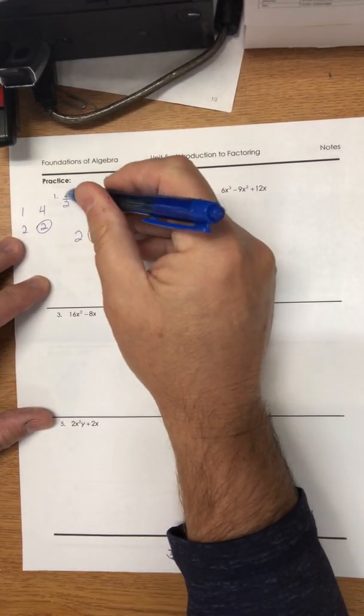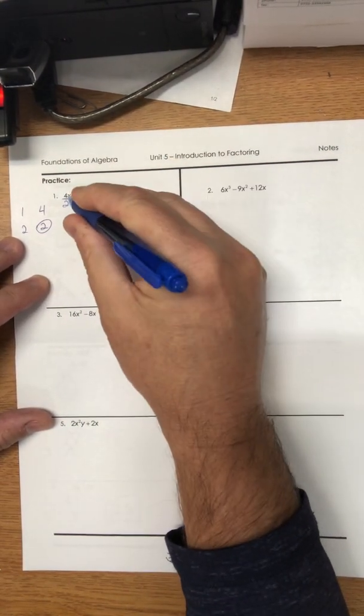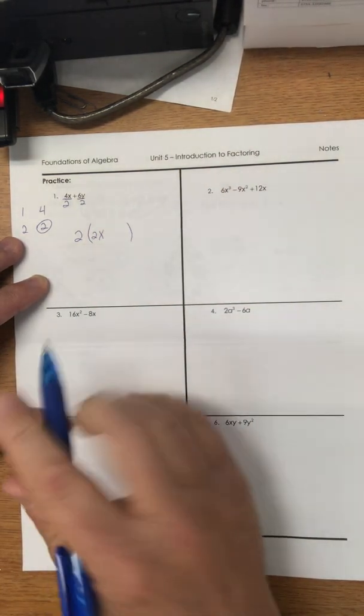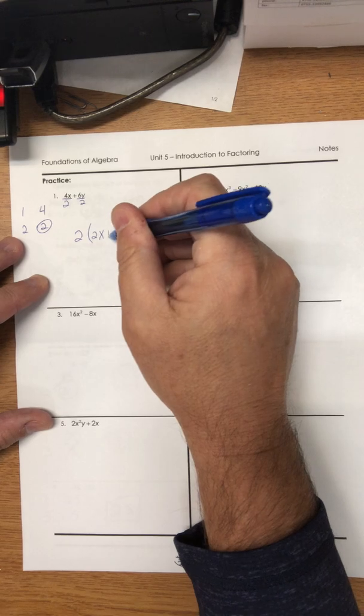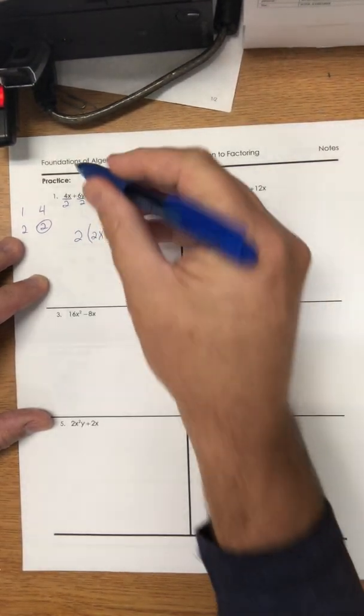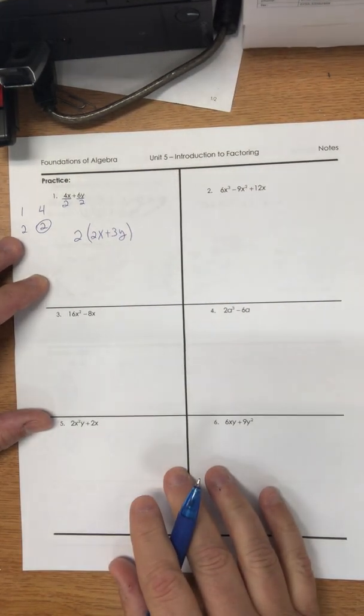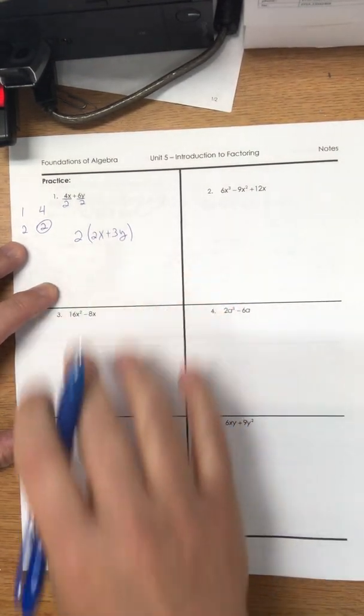Well, 4 divided by 2 is 2. I can't do x divided by 2, so I'm just going to put an x there. And then what is 6 divided by 2? It's 3. And then y divided by 2, I can't do that, so I'm just going to put y. So that's my final answer.